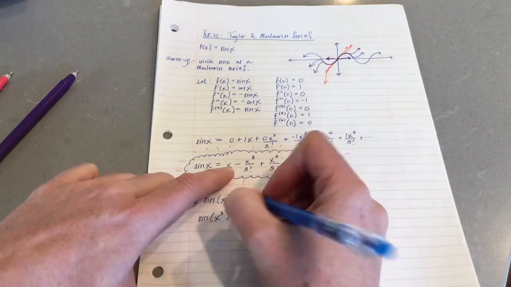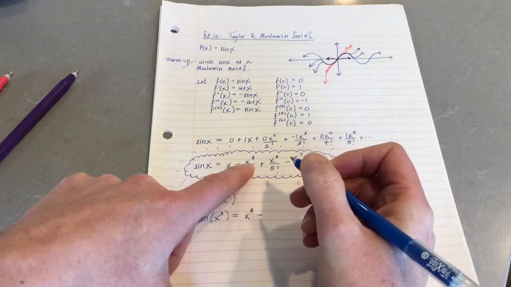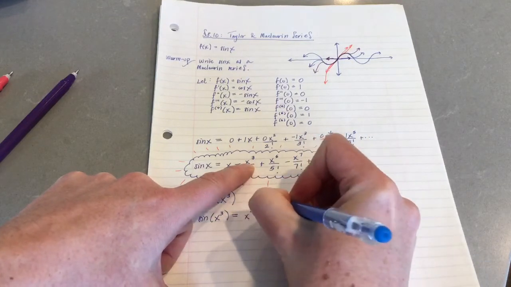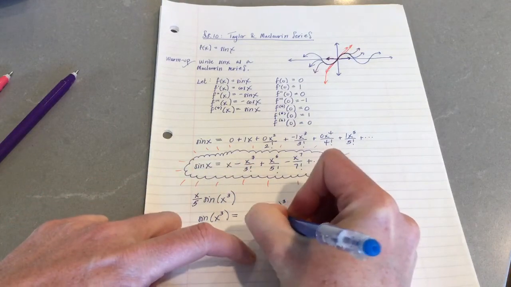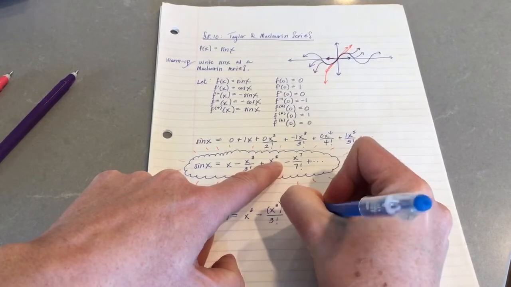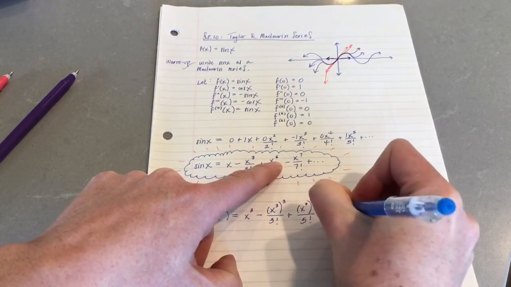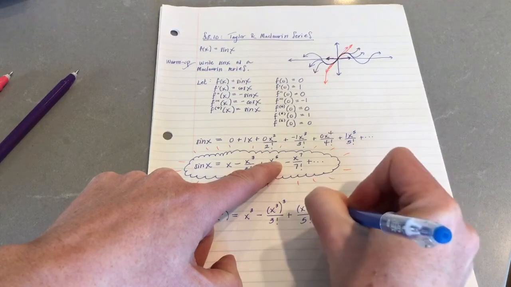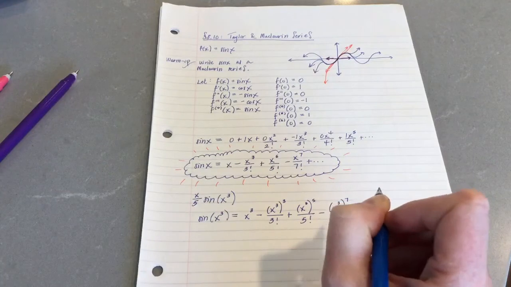It would look like instead of x, you would write, that's right, x cubed. And then here for that x, you'd substitute x cubed. For every single x, you'll just replace it with x cubed.